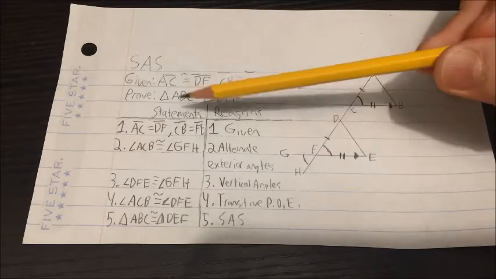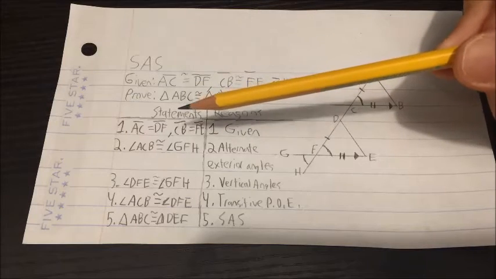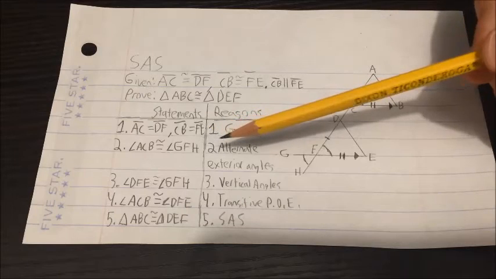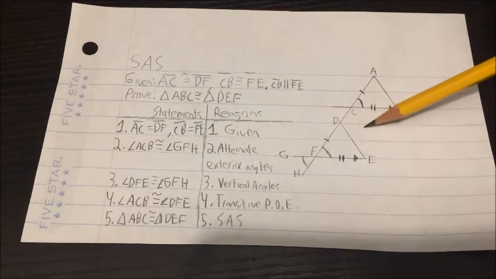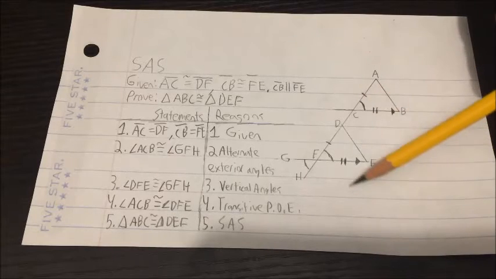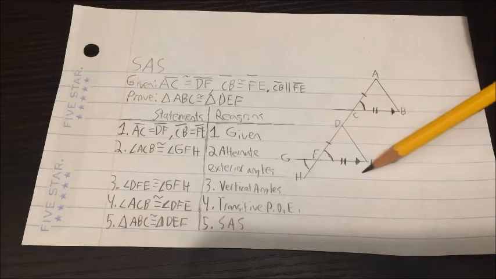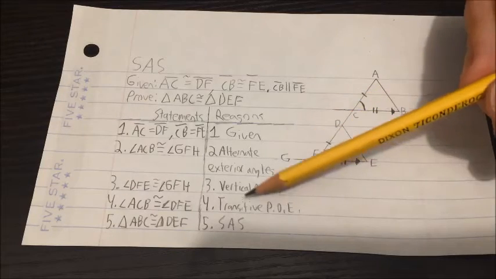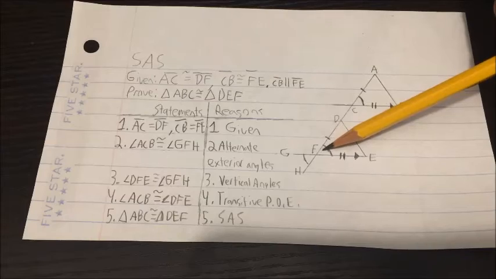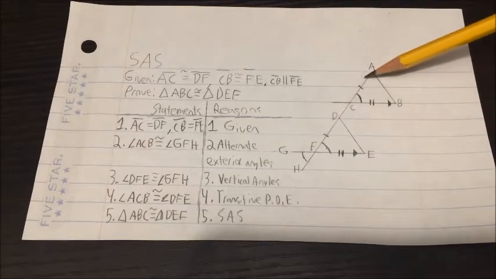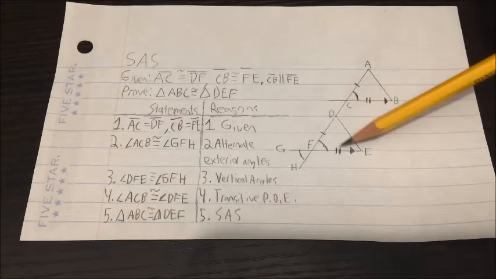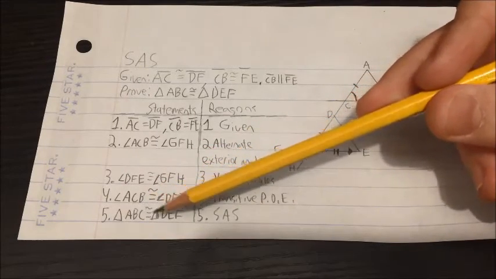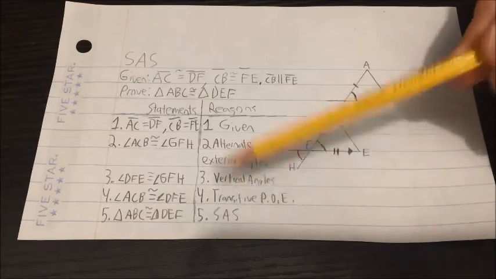The first step is to state our given, and the second step is to prove that angle ACB is congruent to angle GFH using alternate exterior angles. We do this so we can prove that angle DFE is congruent to angle GFH due to vertical angles. And now we have the two adjoining angles of the two sides that are already congruent. So we can prove that triangle ABC is congruent to triangle DEF using side, angle, side.